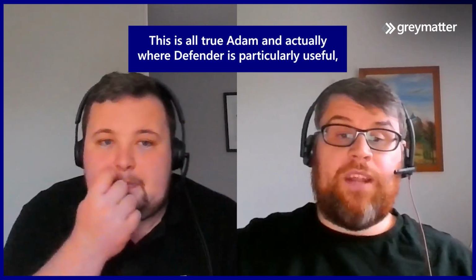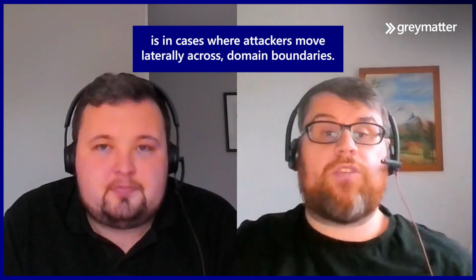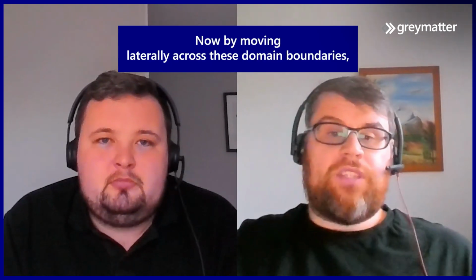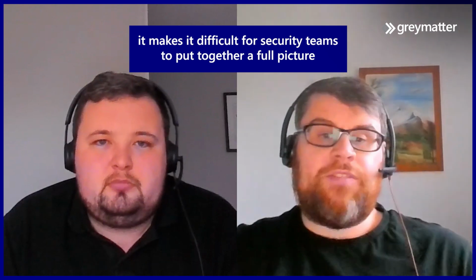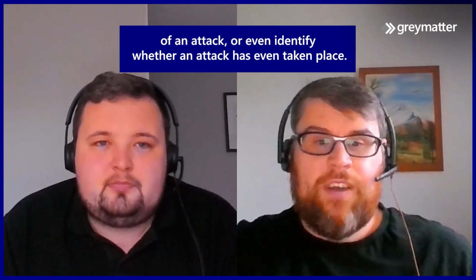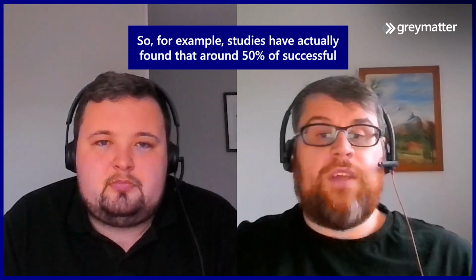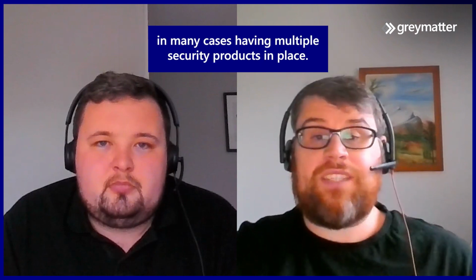This is all true, Adam, and actually where Defender is particularly useful is in cases where attackers move laterally across domain boundaries. So, for example, moving between applications, endpoints, identities, and data. Now, by moving laterally across these domain boundaries, it makes it difficult for security teams to put together a full picture of an attack or even identify whether an attack has even taken place. So, for example, studies have actually found that around 50% of successful cyber attacks remain undetected despite organizations, in many cases, having multiple security products in place.